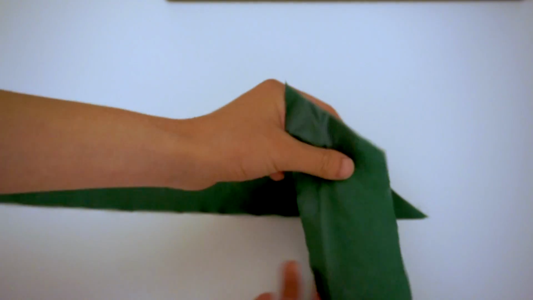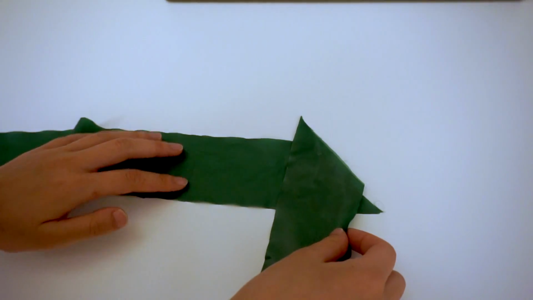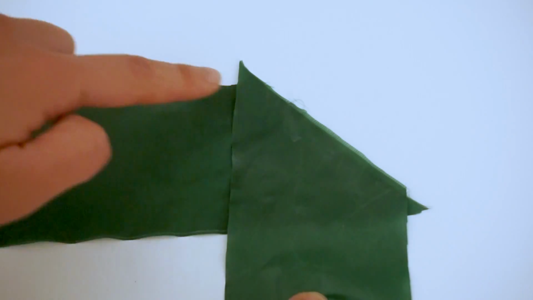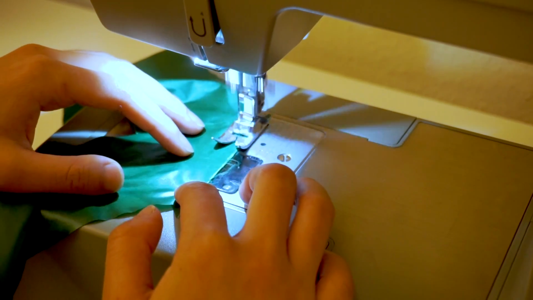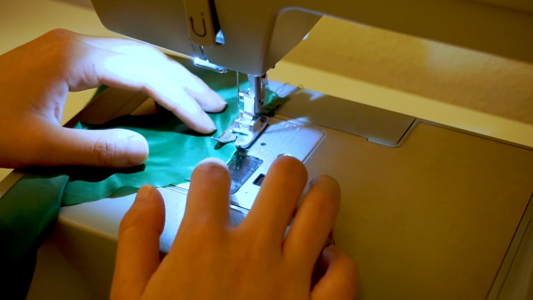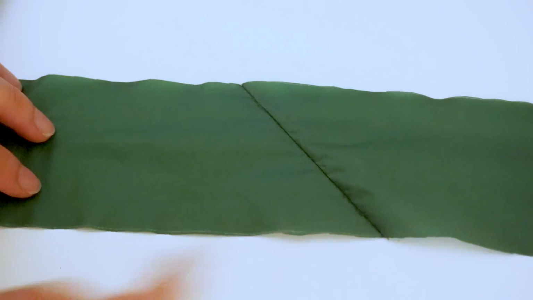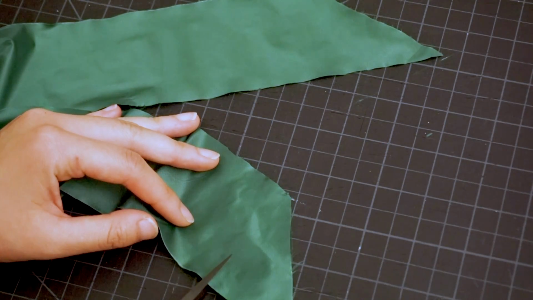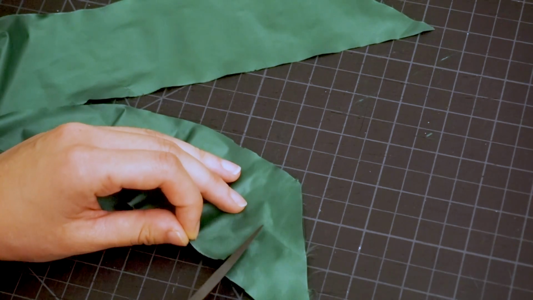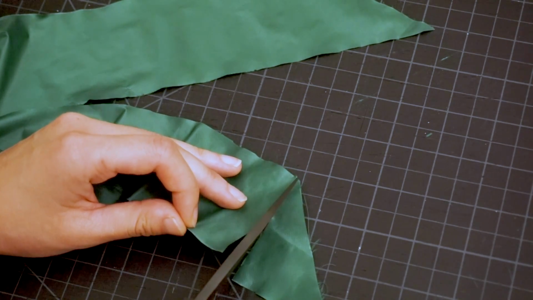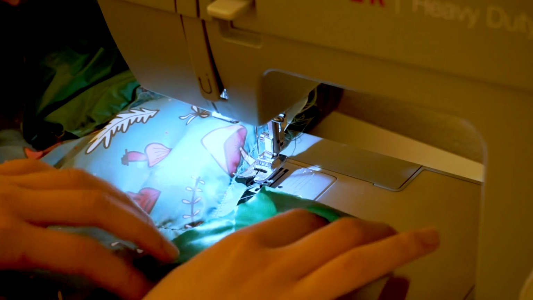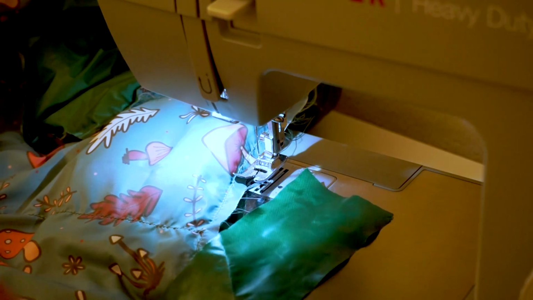To create one continuous piece, I sewed the ends of 2 strips together, right sides together like so. I repeated this step with the rest of my binding pieces. Here's what the seam looks like from the right side. After I finished sewing the entire binding strip, I cut the 2 ends to have squared edges.